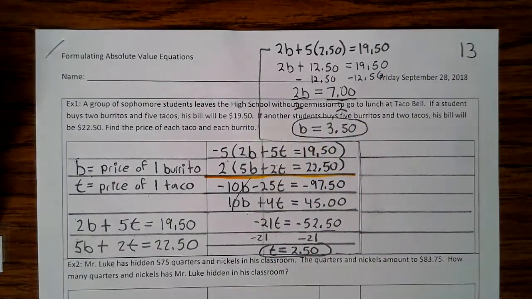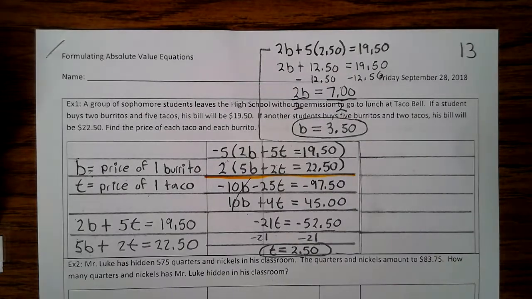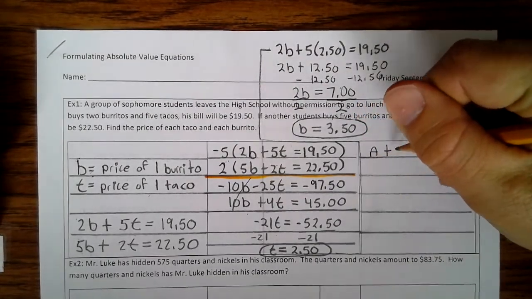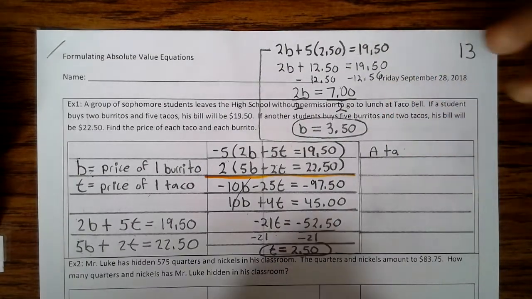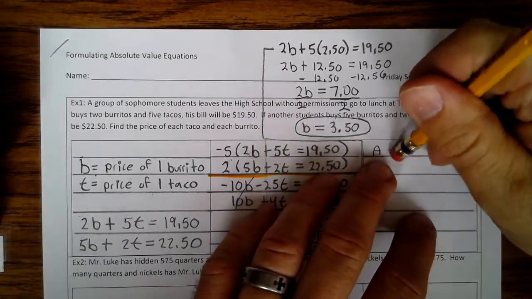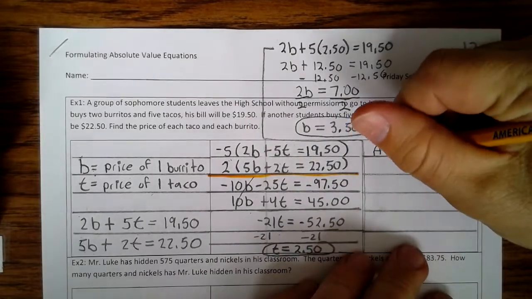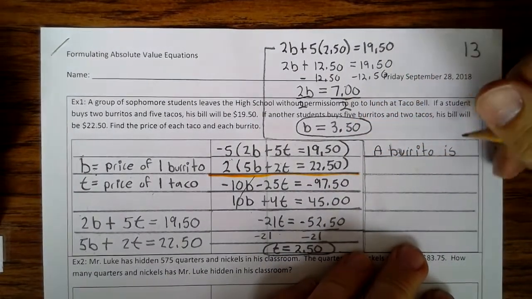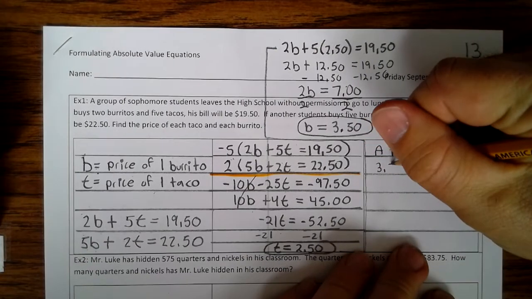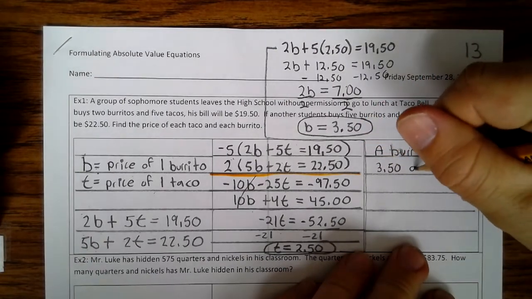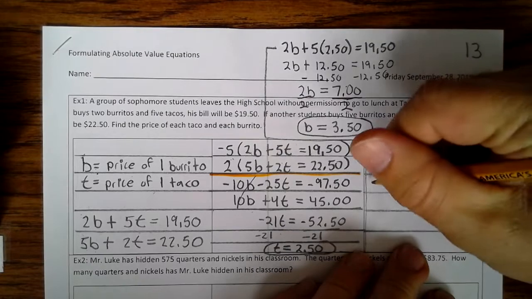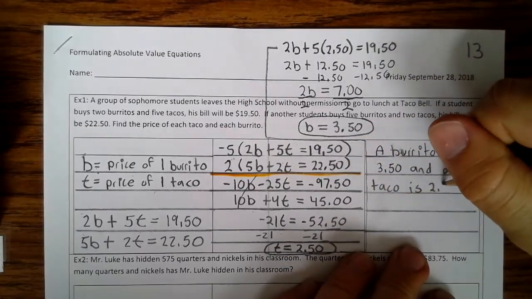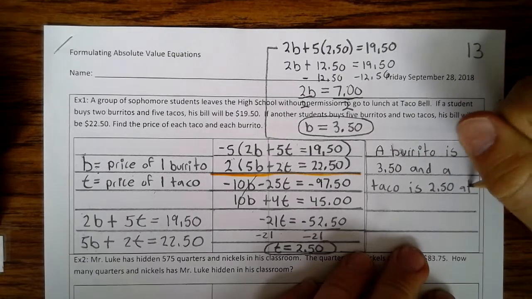Now, step 4 is explain the solution in sentence form. So you would say a taco. Actually, let's start with burrito because the burrito started first. So a burrito is $3.50, and a taco is $2.50 at Taco Bell.